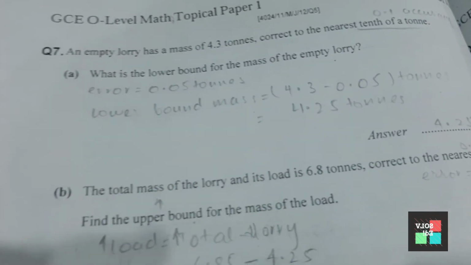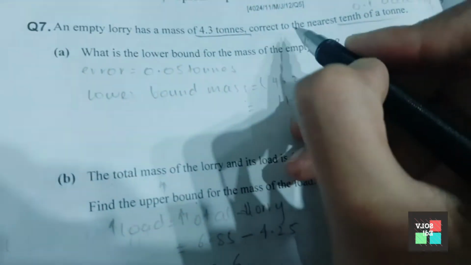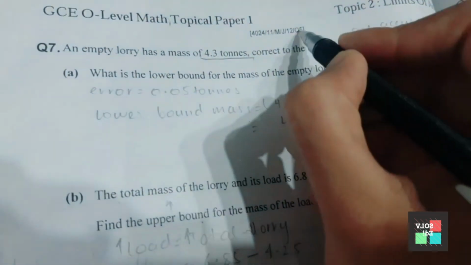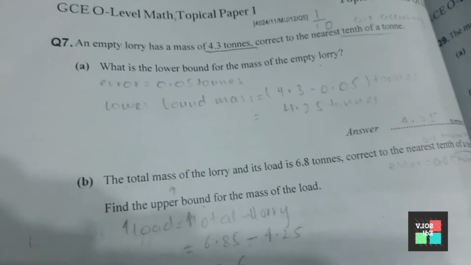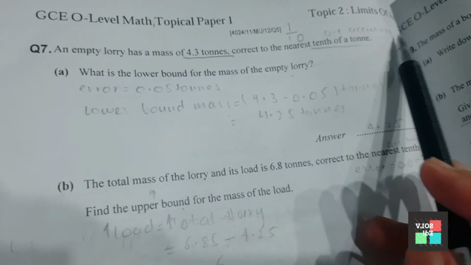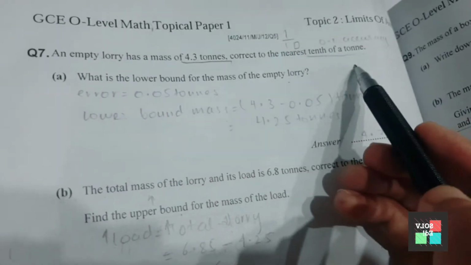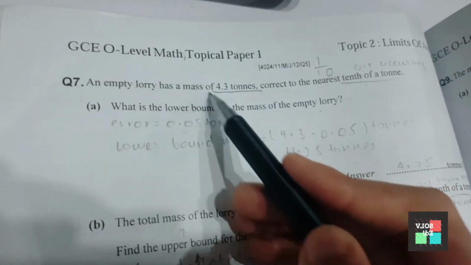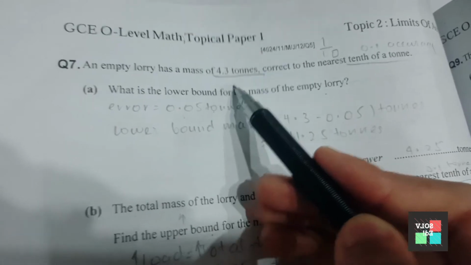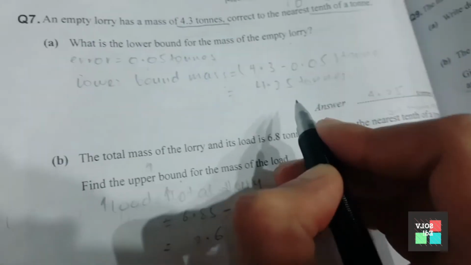Okay, so question number 7. An empty lorry has a mass of 4.3 tons. A new unit. Correct to the nearest tenth of a ton, again the same as 1/10 of a ton. What is the lower bound for the mass of the empty lorry? So this is the accuracy. The error is a half of this accuracy, and so it's going to give us 0.05 tons. Lower bound is the actual mass, the calculated measurement. Subtract away the error, and that is going to give us the answer 4.25 tons.